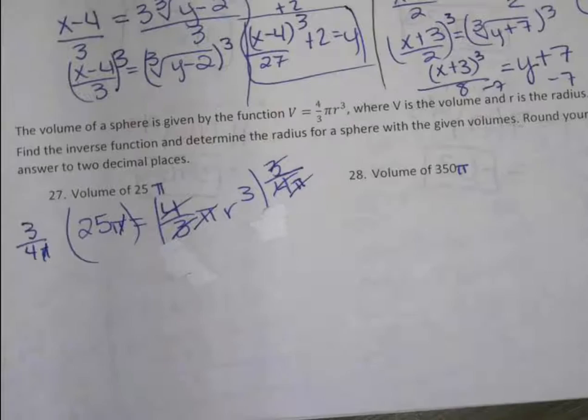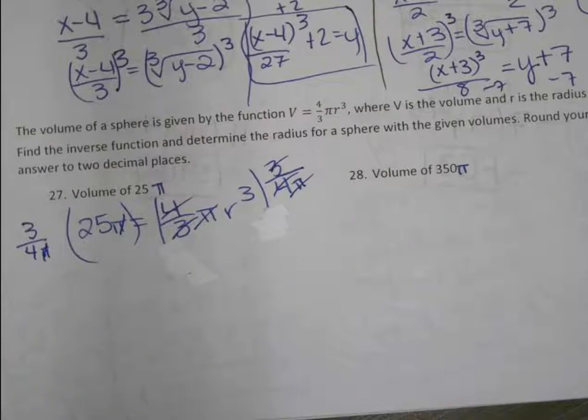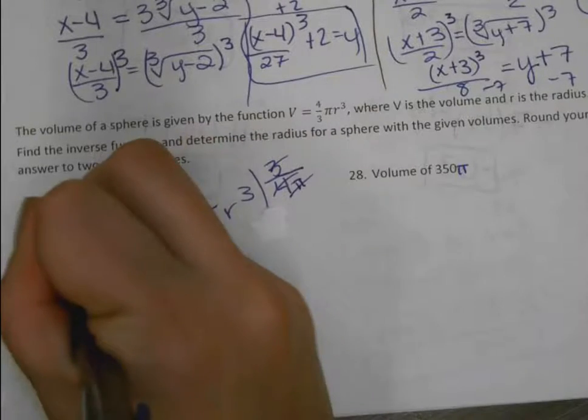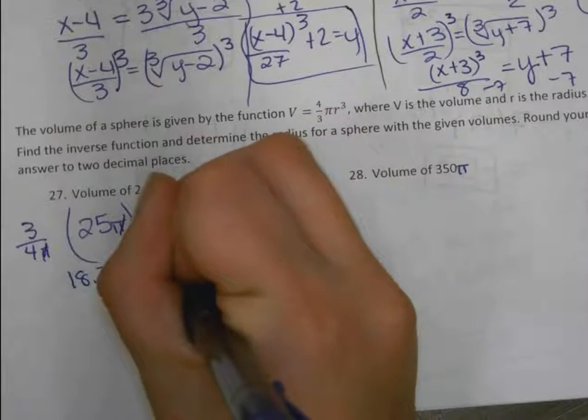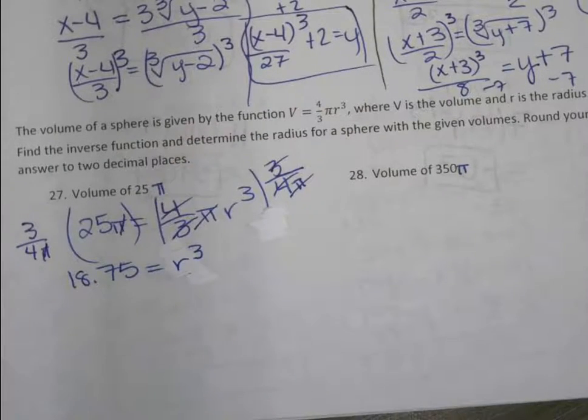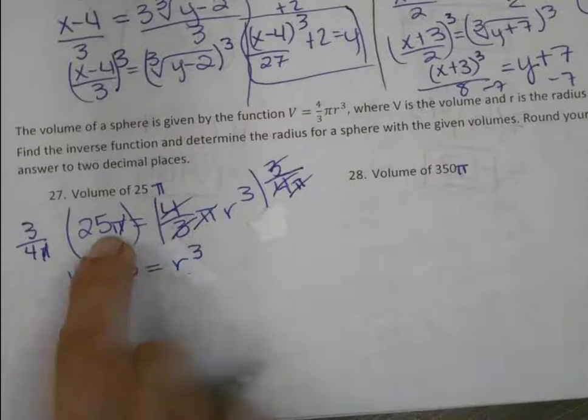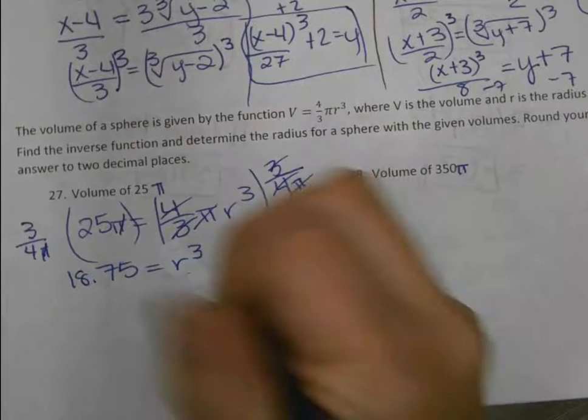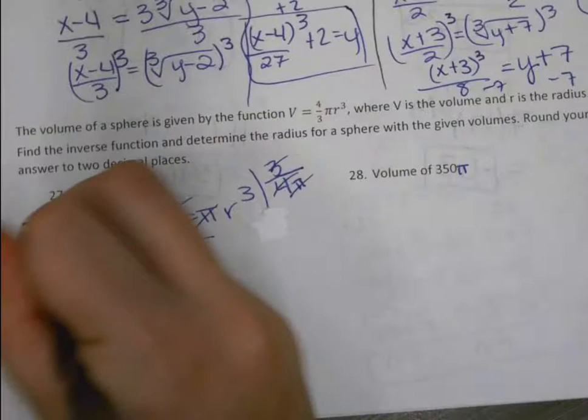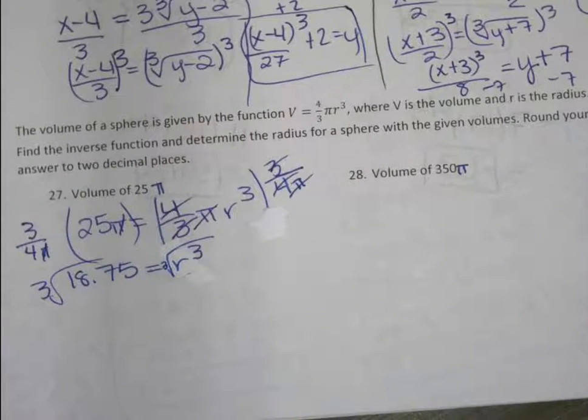Then I want to do 25 times 3/4. No, I'll leave it as a decimal. 18.75 equals r cubed. I did 3/4 times 25. Yeah, I cube root it. What's the cube root of 18.75? So I'm going to round to 2.66, and this would be my final answer. Why is it frozen? There we go.